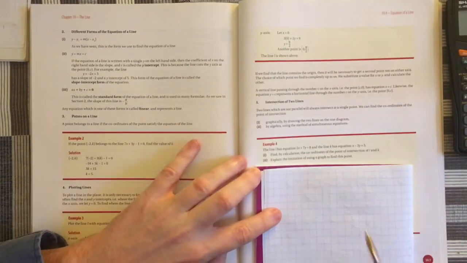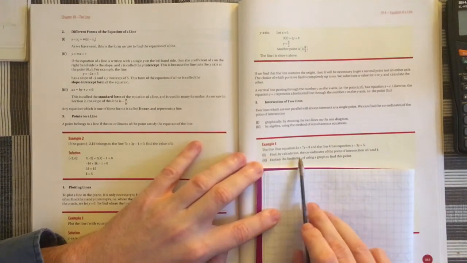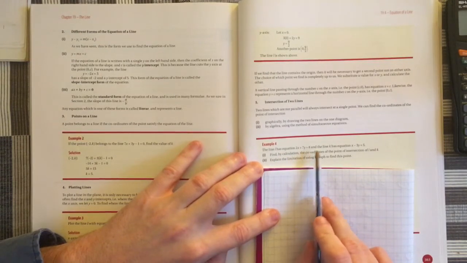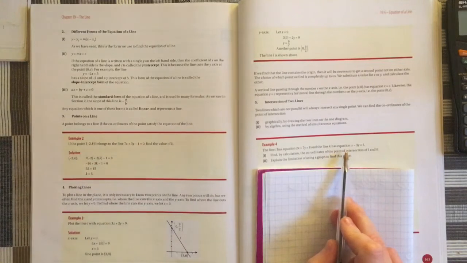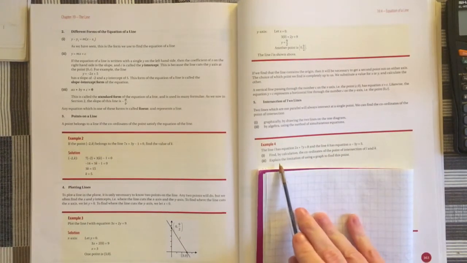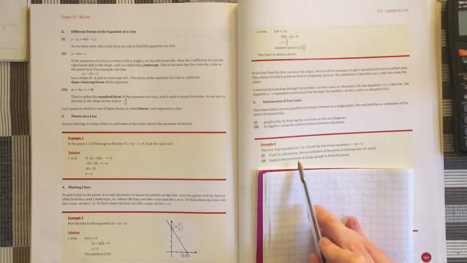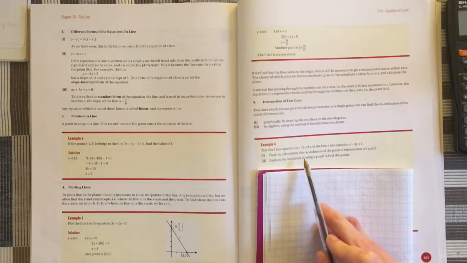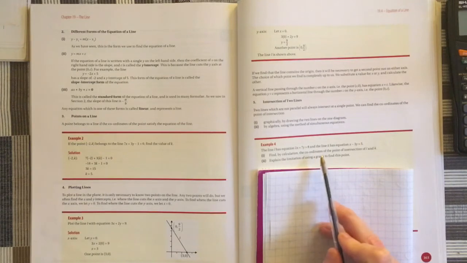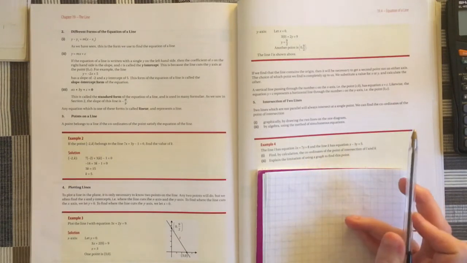So I've got the line L with equation 2x plus 7y equals 8, and the line K with equation x minus 3y is equal to 5. It says find by calculation the coordinates of the point of intersection. I would say by algebra will be a kind of more common way of giving you that prompt or asking you to do it using simultaneous equations.